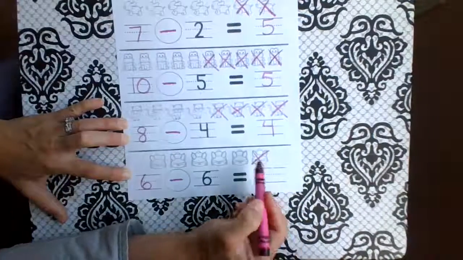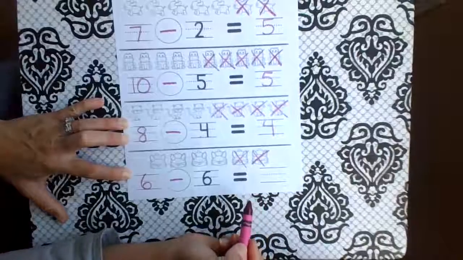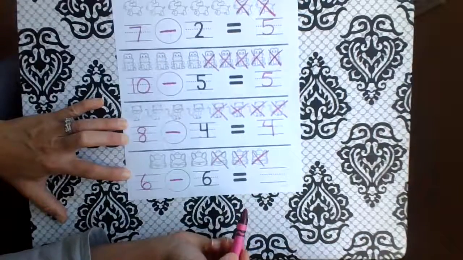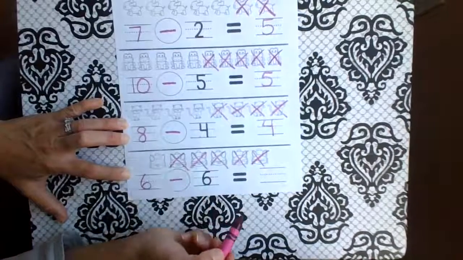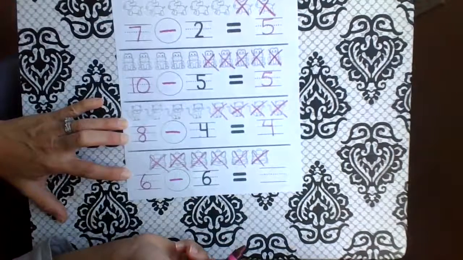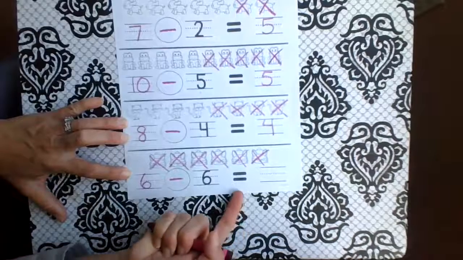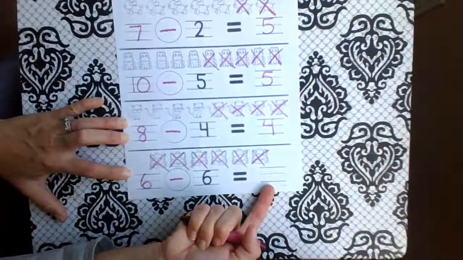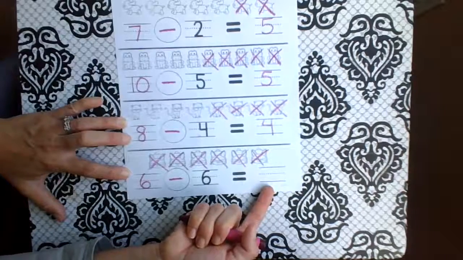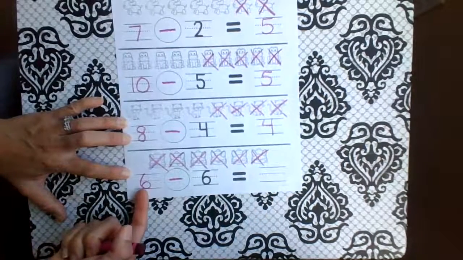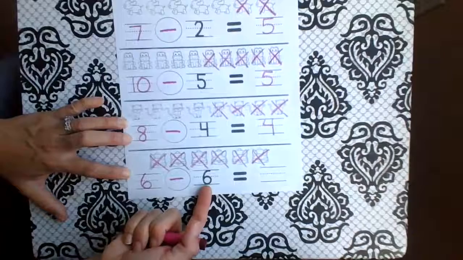1, 2, 3, 4, 5, 6. Equals, how many are left? You're right. None of them are left. We had 6 and we took away all 6 of them.